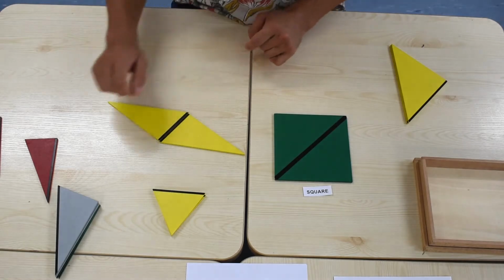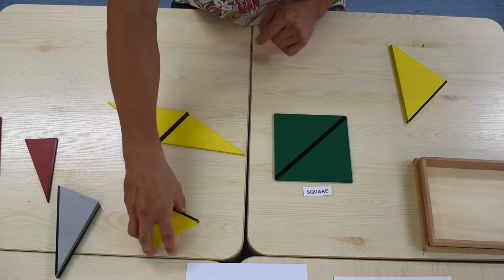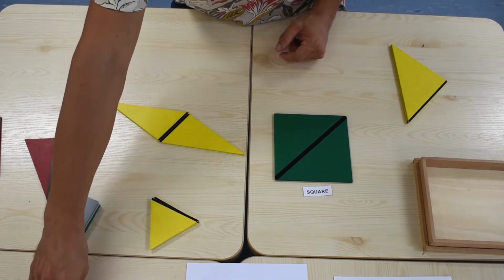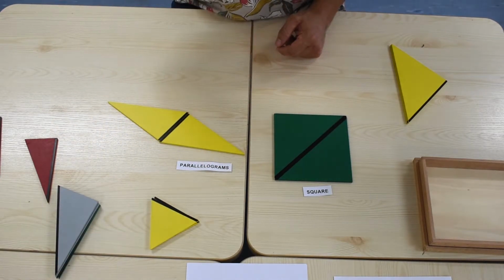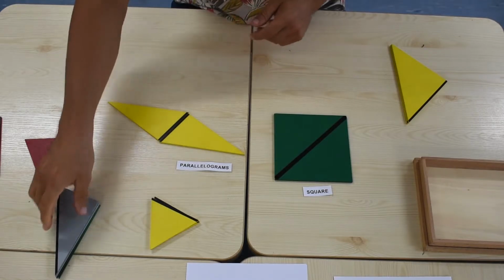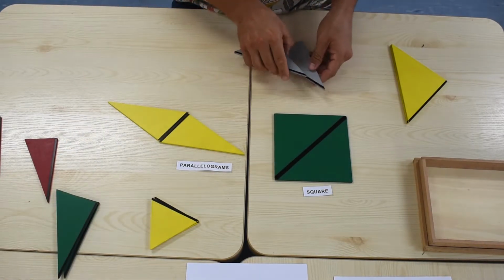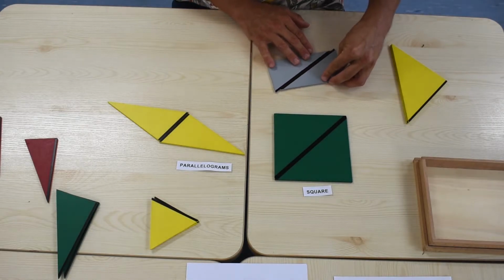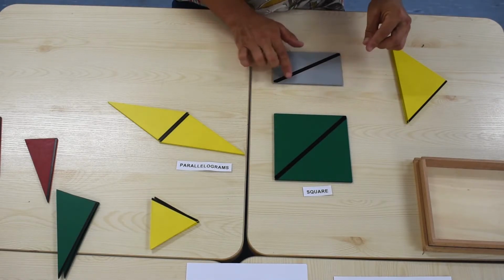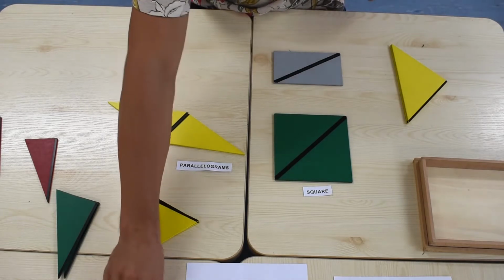If we're using other piles, and again, putting the black lines together, here, we can obtain different other shapes, like parallelogram, for example. We can obtain here a rectangle.